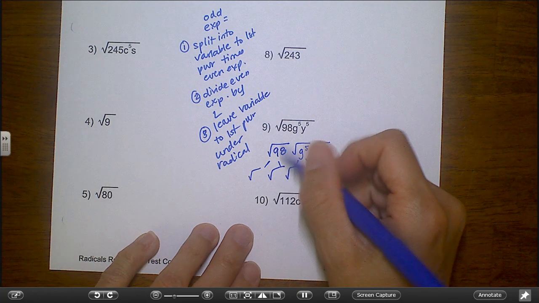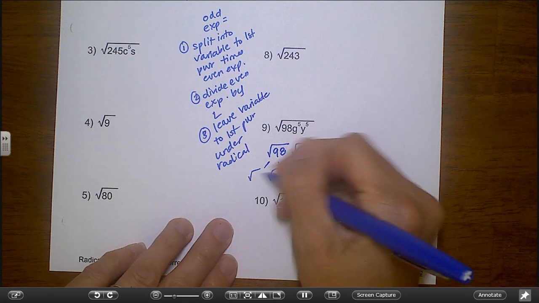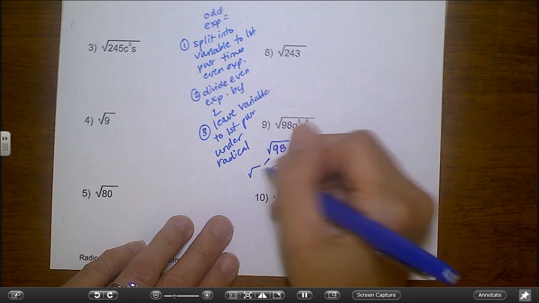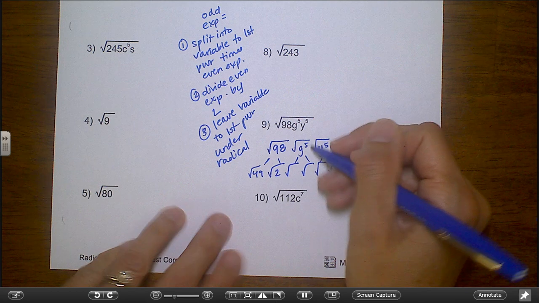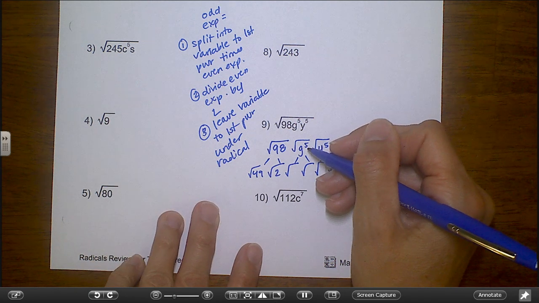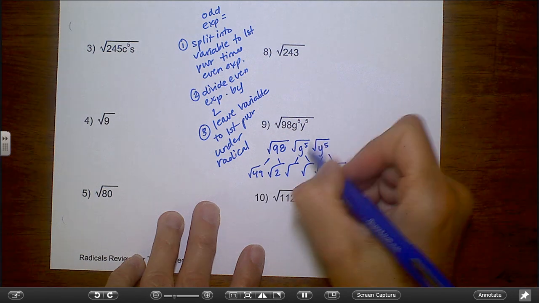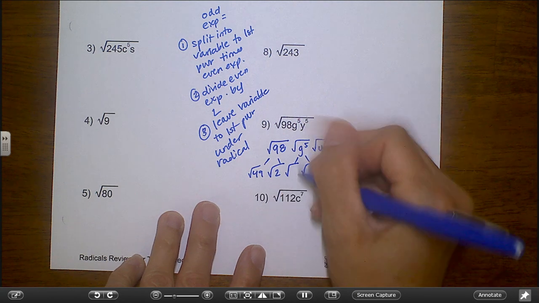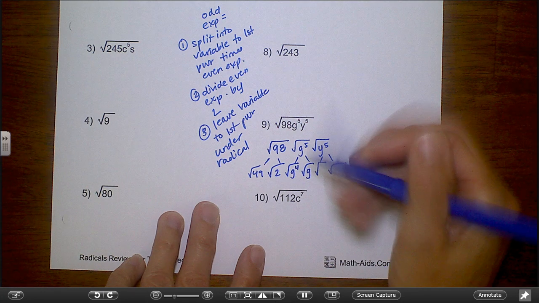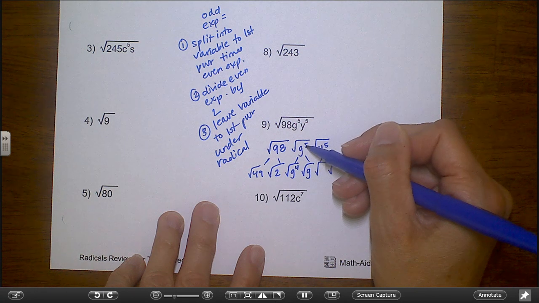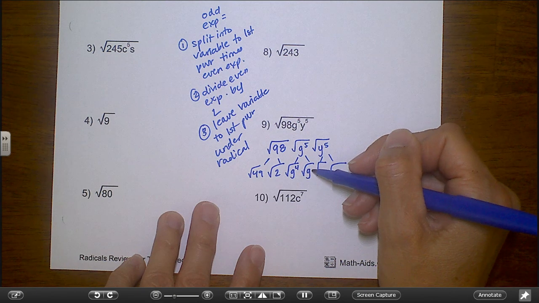All right, 98, we did that one on the other sheet, right? It was 49 and 2. If you had to do that math again, that's fine. So square root of 49 times square root of 2. G to the 5th, I need this to be an even exponent. I can't go up to 6. I can't like invent another g in this, right? So I have to go down to g to the 4th. So I'm going to have g to the 4th, and then I'll have 1 g left over here. So you basically subtract 1 from this odd exponent, and that's what you put in here, and then you keep the 1 over here.